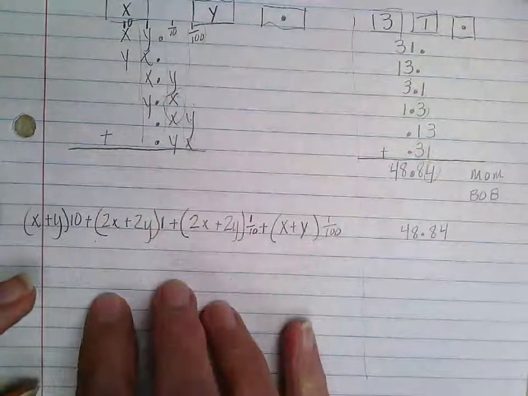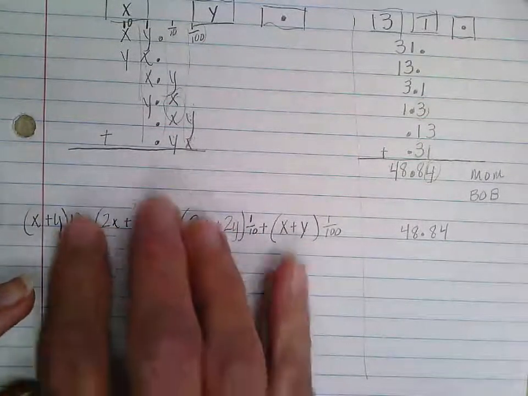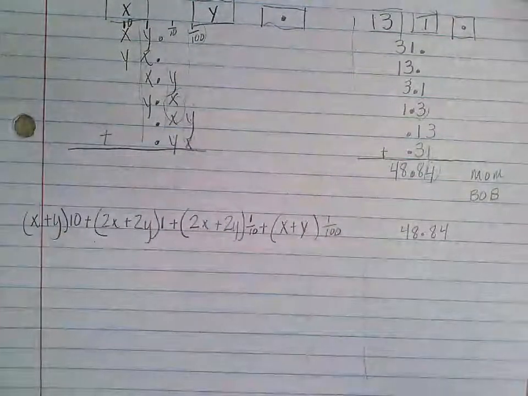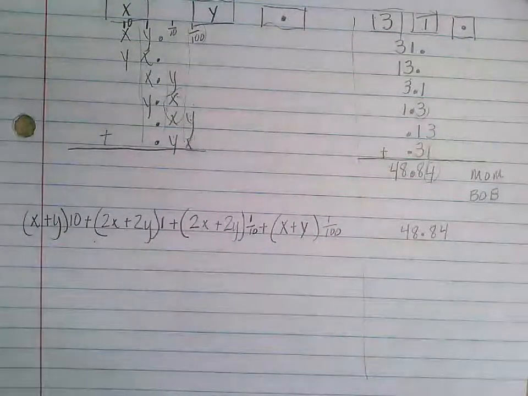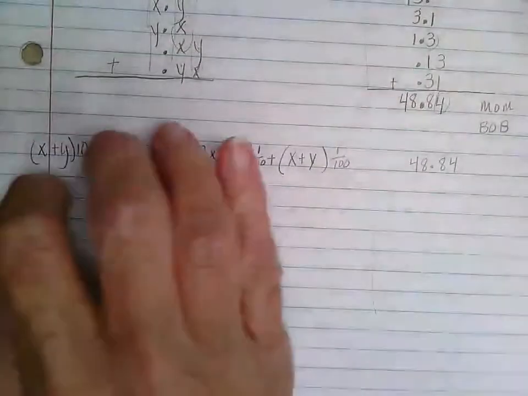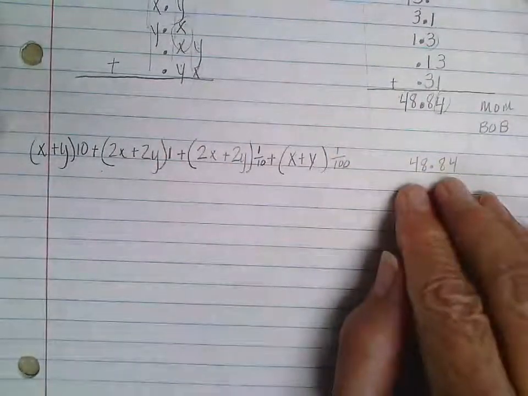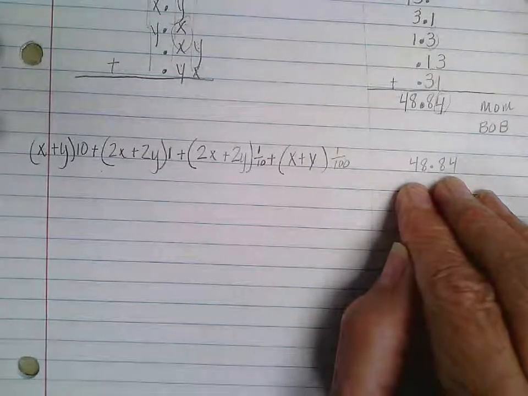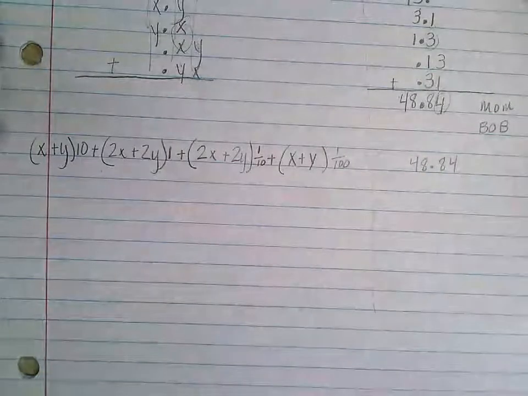Now what I'm going to do next is I'm going to show you what happens when we start manipulating and using math skills in here on the left-hand side. I'm not going to do it on the right-hand side until we get down to the directions where you start telling the person to multiply by 100.